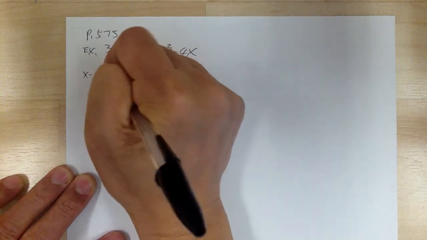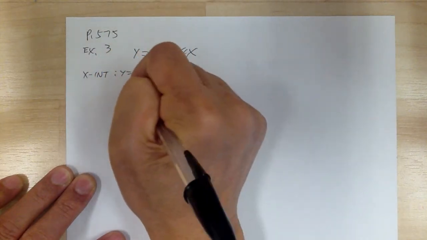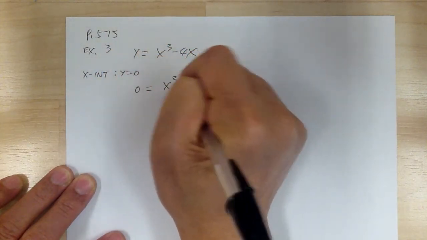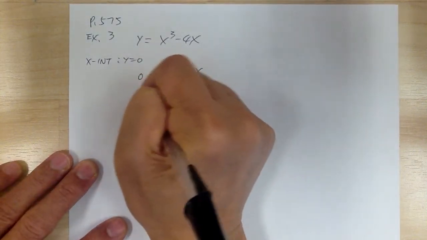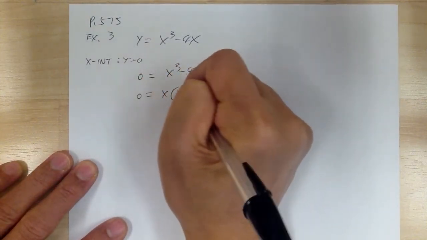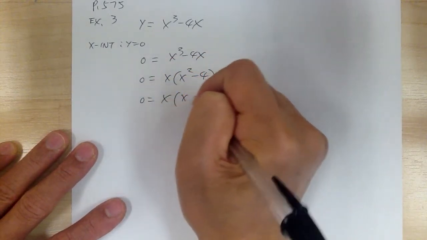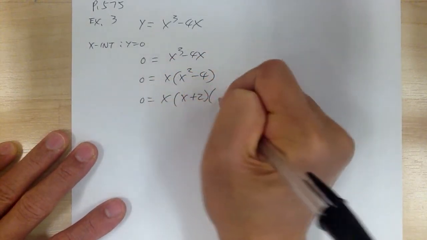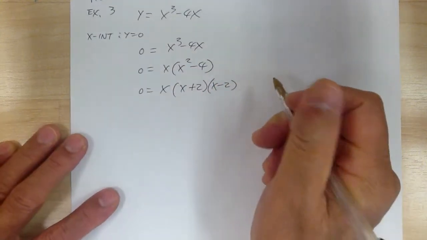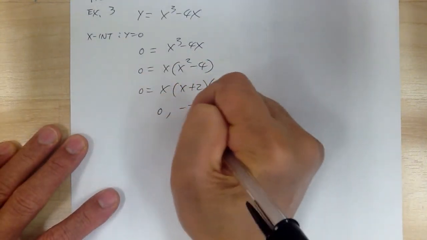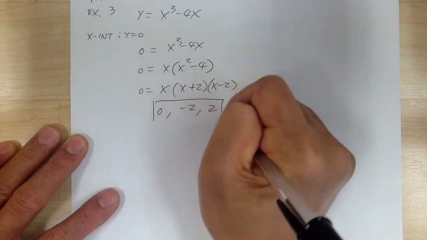The x-intercept is when y equal to 0, so set it equal to 0. So 0 equal to x cubed minus 4x. Then you do the factoring, and then you factor more. This is the conjugate. Factoring the conjugate, you're going to get 0, negative 2, and positive 2. So those are your intercepts.